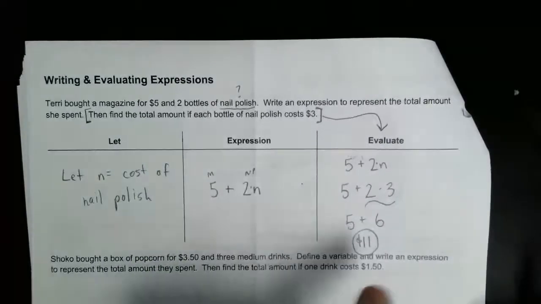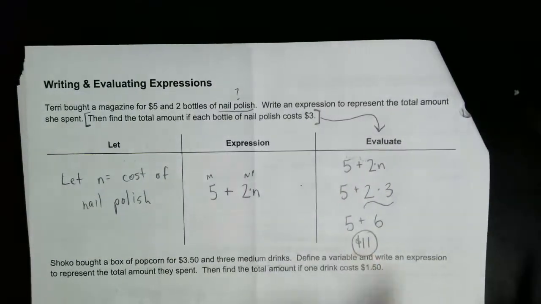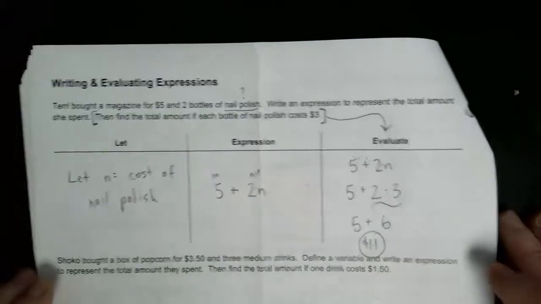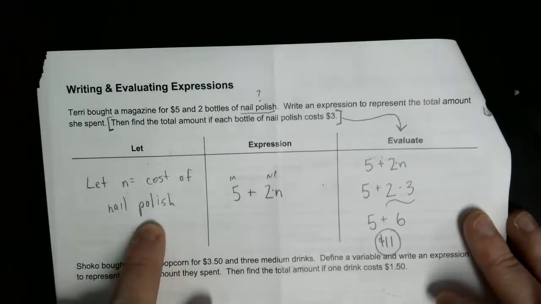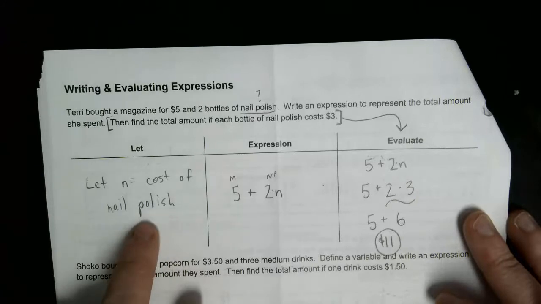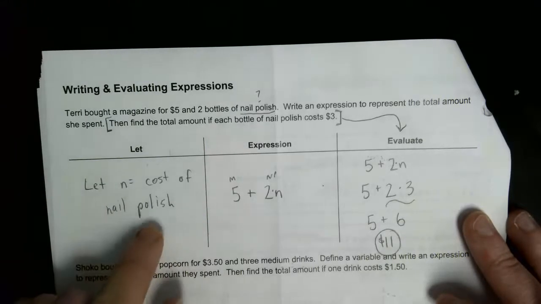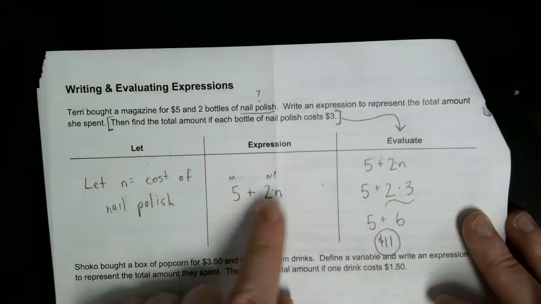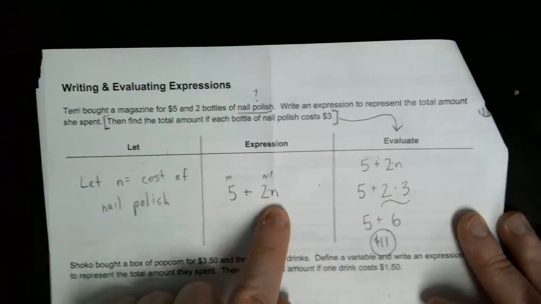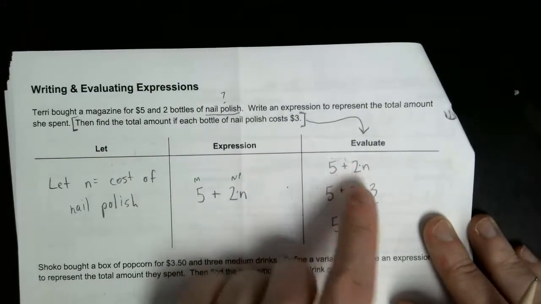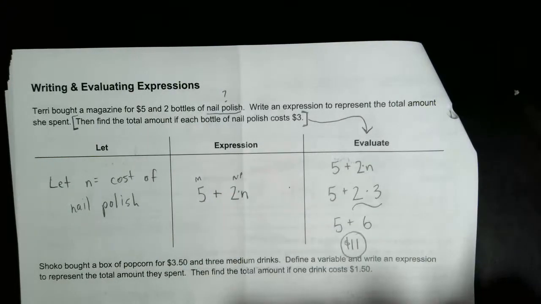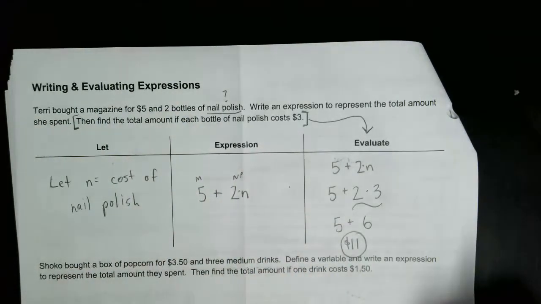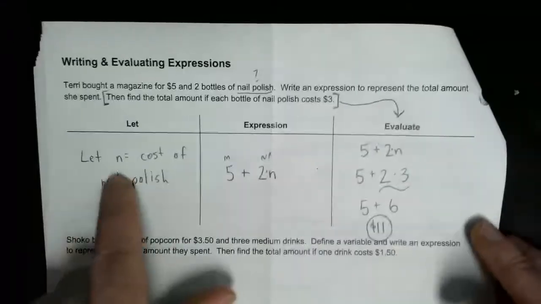Now, again, I want to emphasize this. It's really important. This question is not just about the $11. That is not the most important part. These questions are all about writing a let statement, being able to do that for an amount you don't know at the beginning, writing an expression using that variable, and then using the expression you wrote to find the answer of the solution. So when you're doing these 2 below here, make sure that you have all 3 steps.